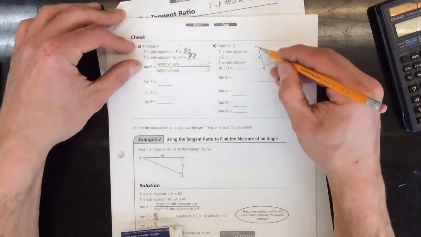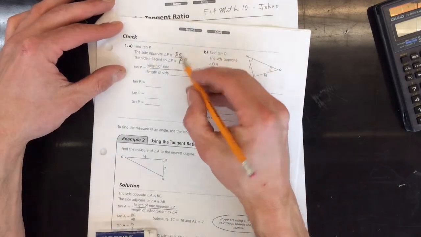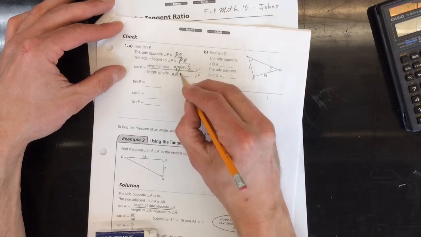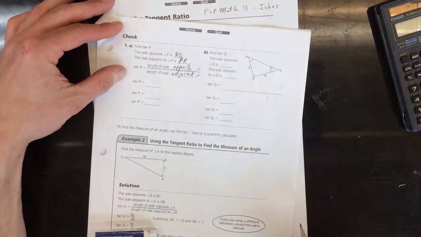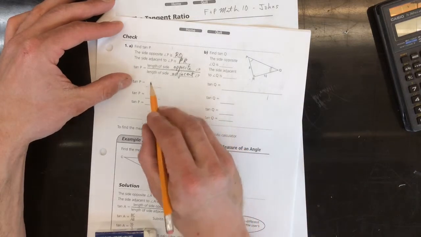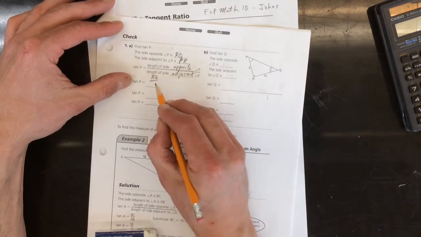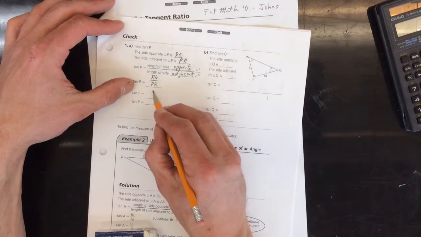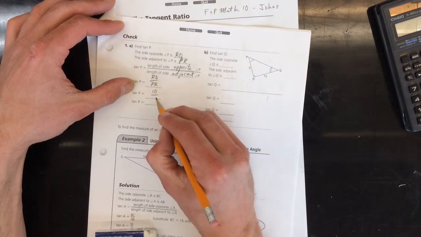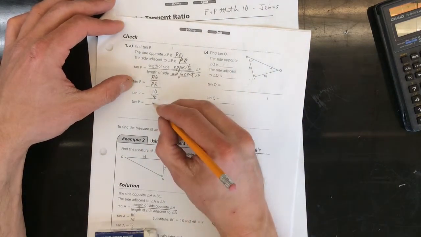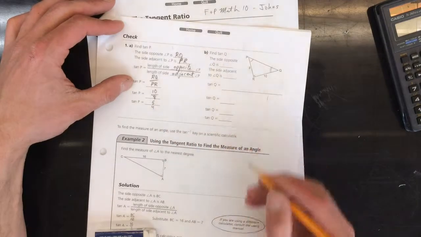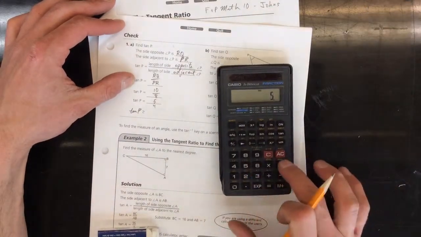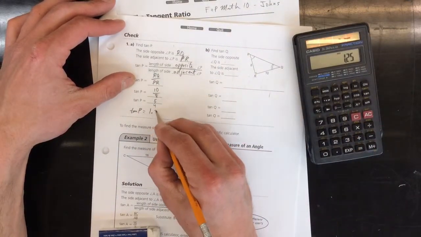And so the tangent of angle P is going to be the length of the side opposite angle P over the length of the side adjacent to P. And so this is equal to RQ over PR, which in numbers is equal to 10 over 8. I can write this as 5 over 4, which is also equal to 5 divided by 4, 1.25.